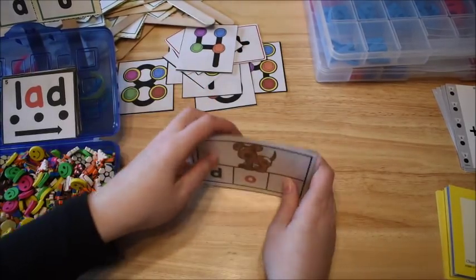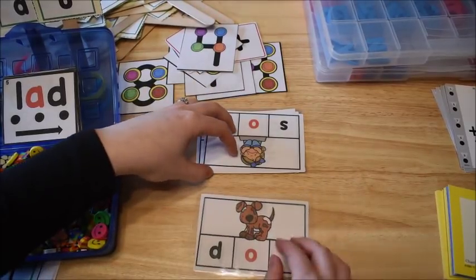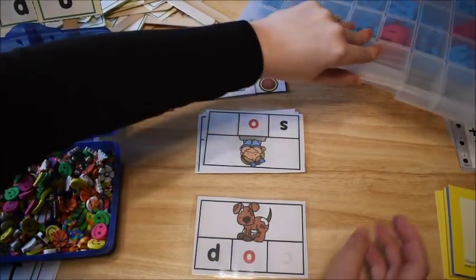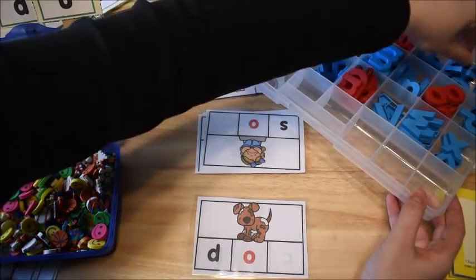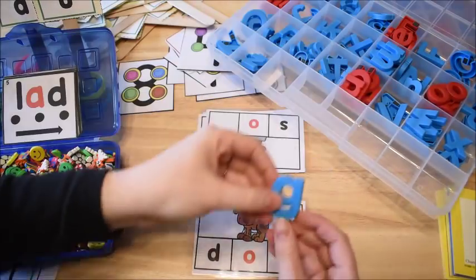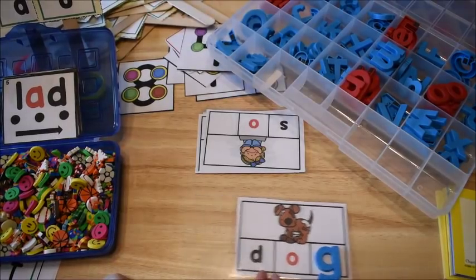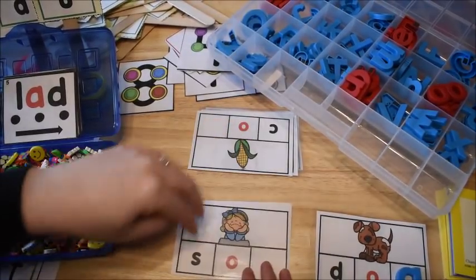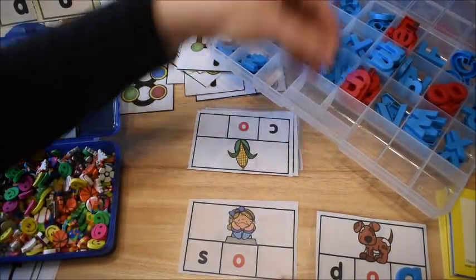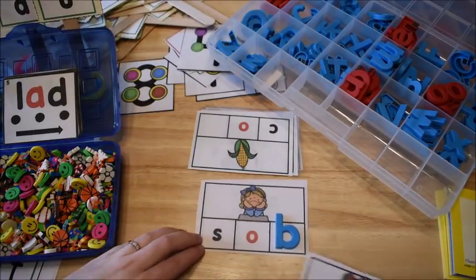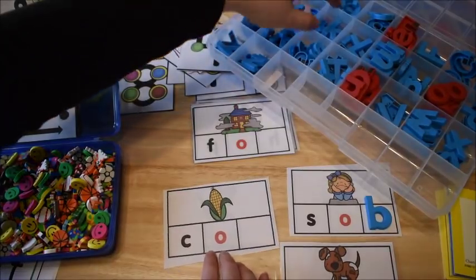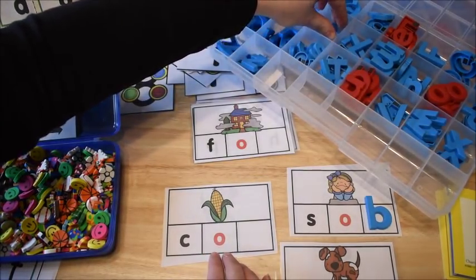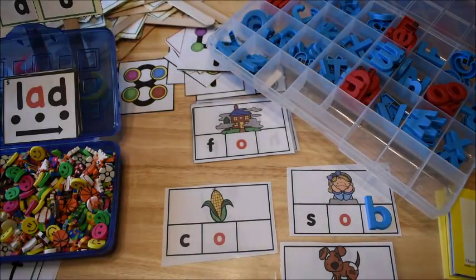So anyways, what we do with these is we use them with magnetic letters, like I have over here, and then he just has to find the correct ending sound, and he puts it on his card. So that one was dog. This one is sob. Okay, so we use these for making words. So this is the 3rd way we use flashcards, is for phonics. Let me show you the next one.